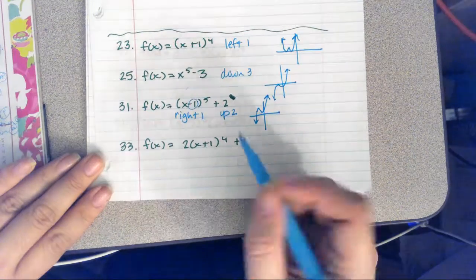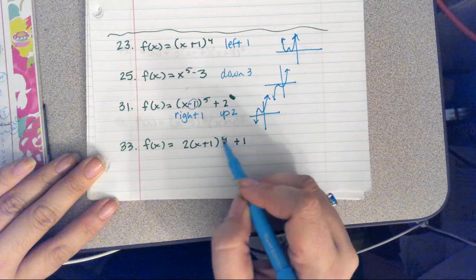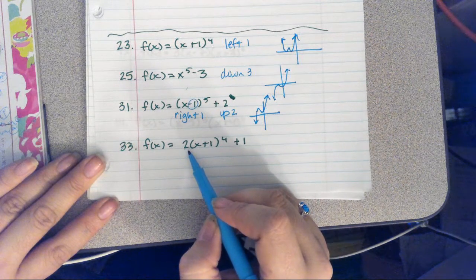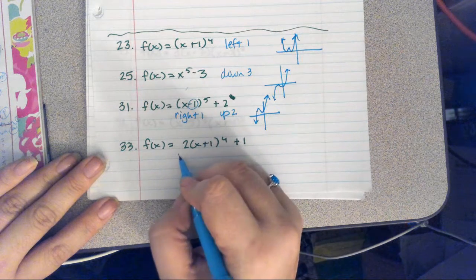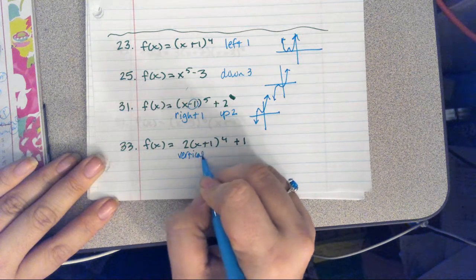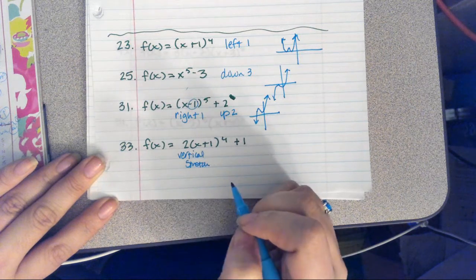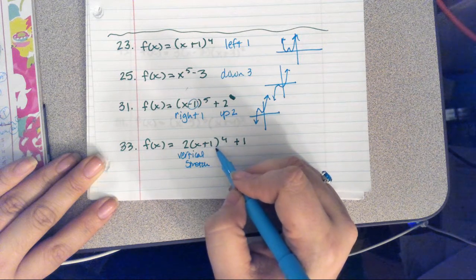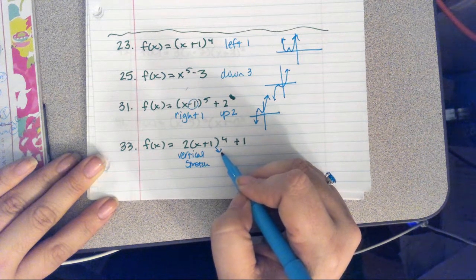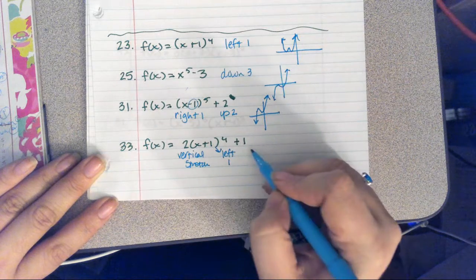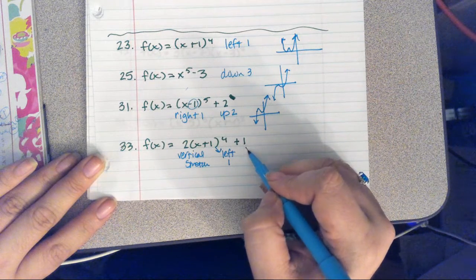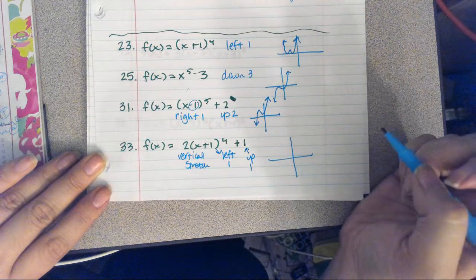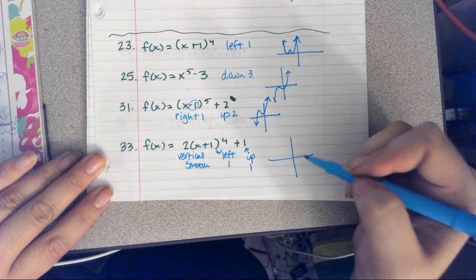Okay, and last but not least, we have another one with a 4th exponent. Again, it's outside, so it's going to affect our vertical. It's bigger than 1, so this is going to be a vertical stretch. Okay, this 1 is inside parentheses, so it's going to be the opposite of what we think. So since we're adding 1, this is going to shift us left 1. And this one is outside, so again, it's going to do what we think. It says +1, so we're going to go up 1. So with our little W-shaped graph, we're going to stretch it, and we're going to move it.